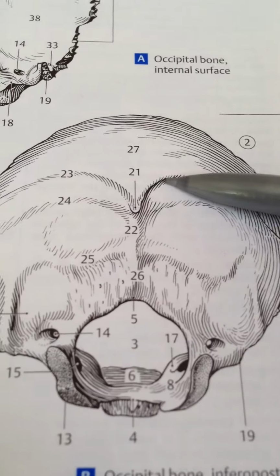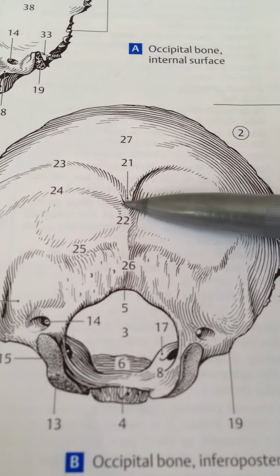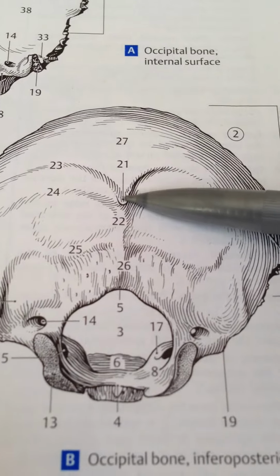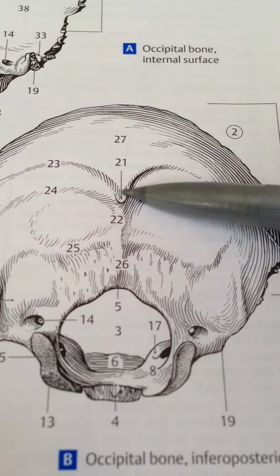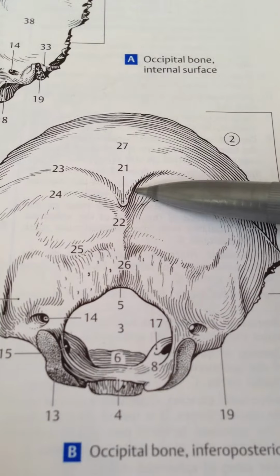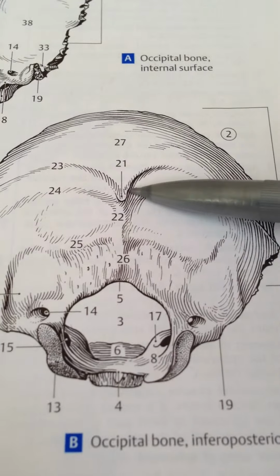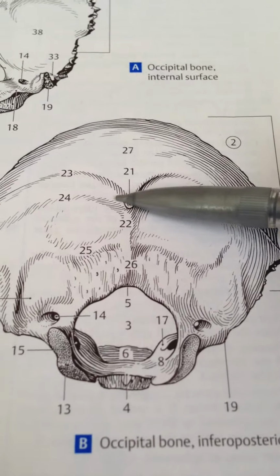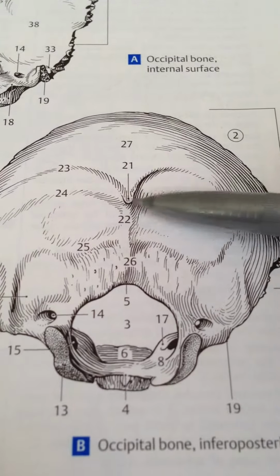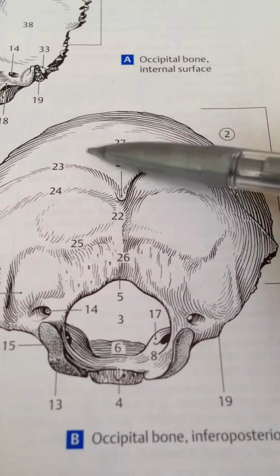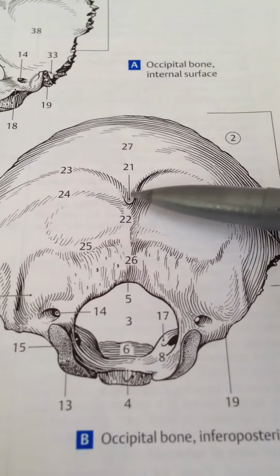First off, let's begin looking at the center of this occipital bone, and you're going to find your external occipital protuberance. Now, some of you can palpate that on your head. I personally cannot, but I have friends where I have palpated their external occipital protuberance. Now, above the external occipital protuberance, you have your occipital plane.